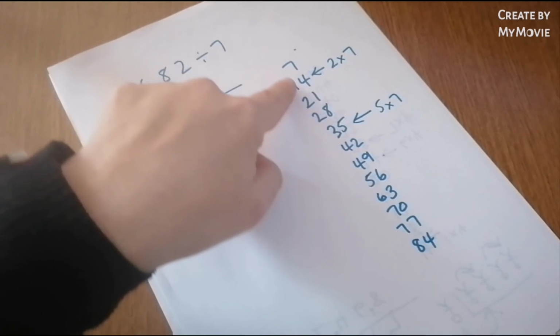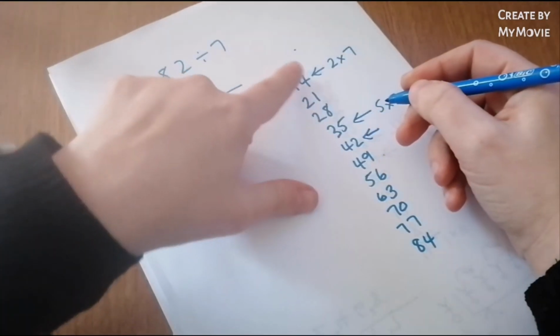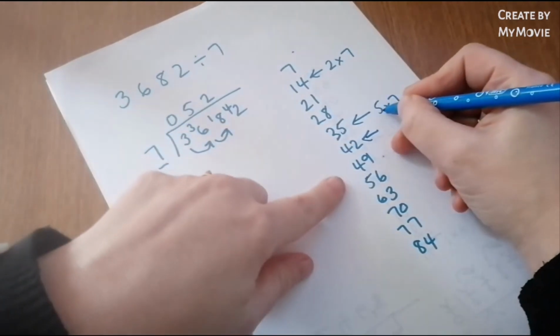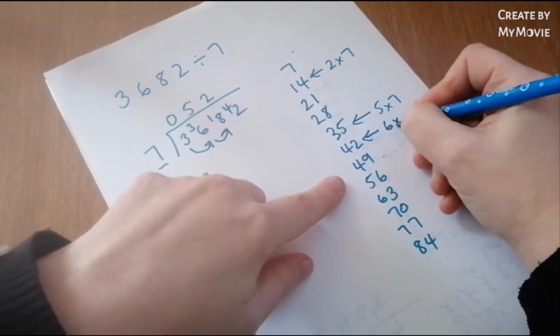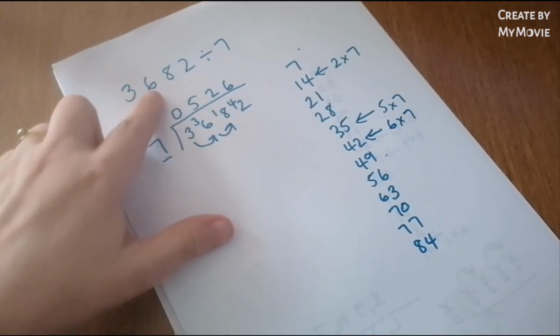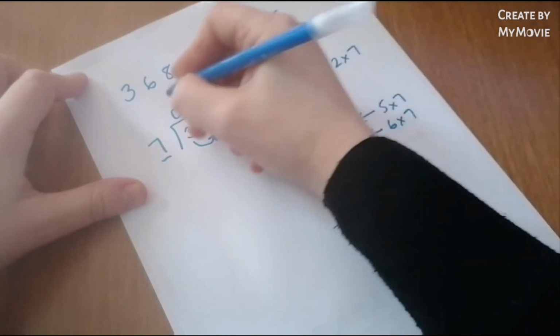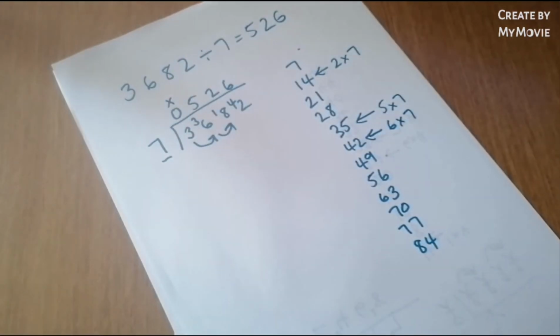7's into 42, I'm sure that was here, yes. 7's into 42, if you need to check 1, 2, 3, 4, 5, 6, but I know that was 6, so the next is 6 times 7, 6 with no remainders. 3,682 divided by 7 equals 526. Always remember they don't need to carry that 0. Brilliant.